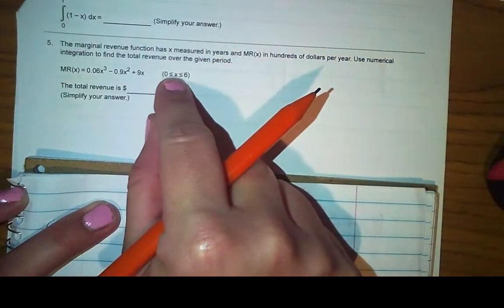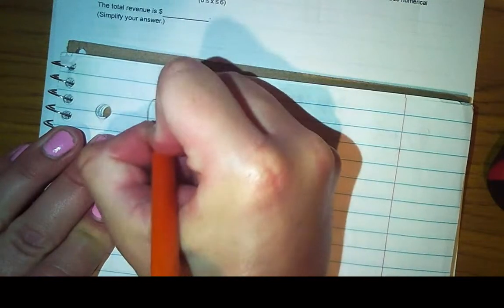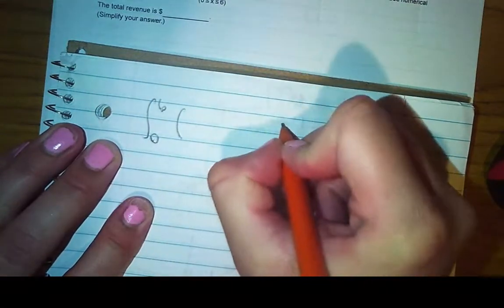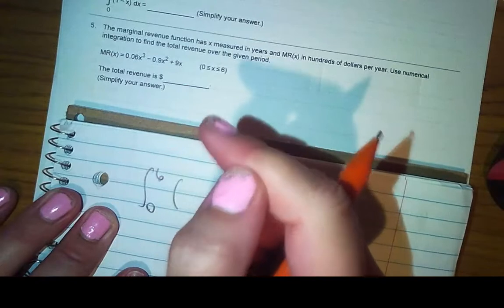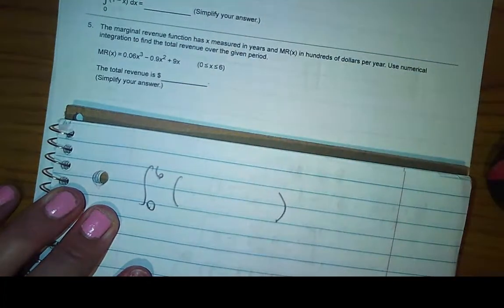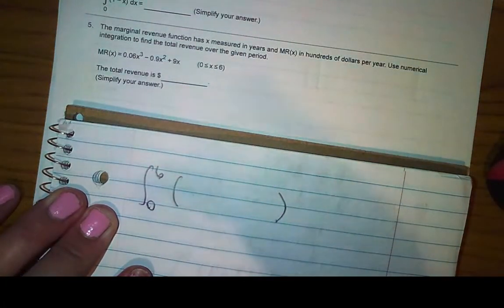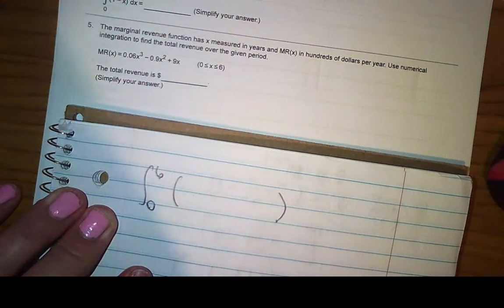So what I'm going to do is, first of all, they gave me some limits of integration. So I'm going to integrate this thing from 0 to 6. And then if I integrate the marginal revenue function, I'll get the initial revenue function. If you remember when we took a derivative of revenue, we got marginal revenue.